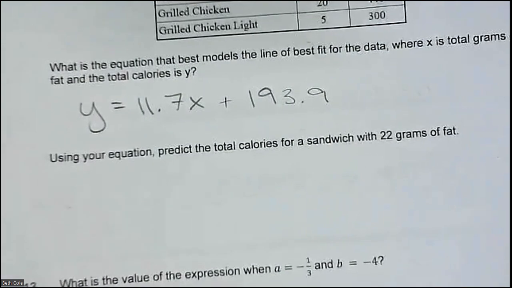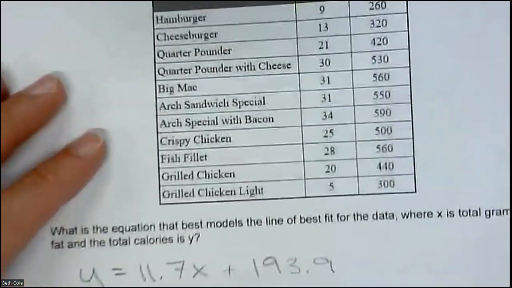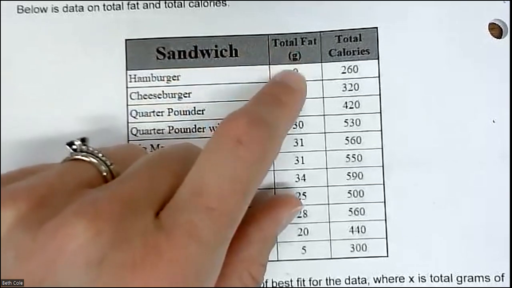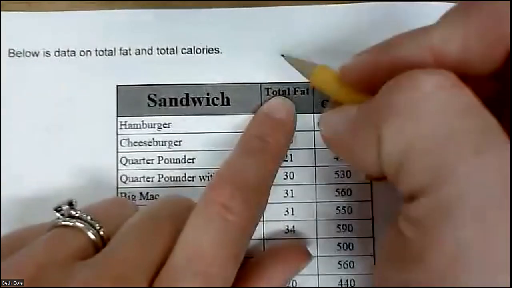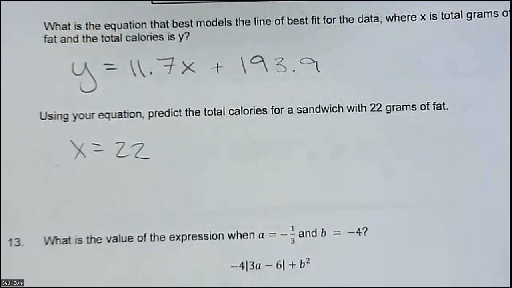So it says using that equation, do a prediction. Look at it, stay focused. We're almost done with this. We want to predict the calories in a sandwich with 22 grams of fat. Now look up here. Is grams of fat X or Y? X. Good. This is X. This is Y in your table. So what you want to type in is x equals 22. Find the intersection, click on it, and that'll give you your answer.